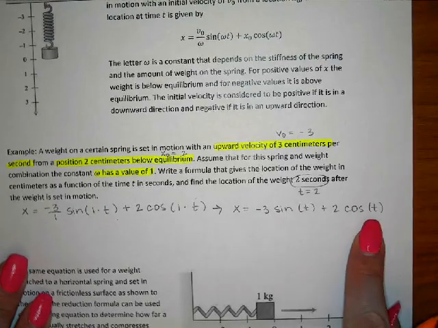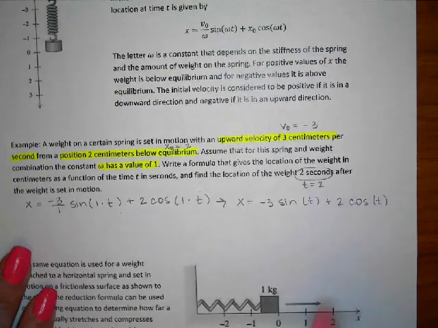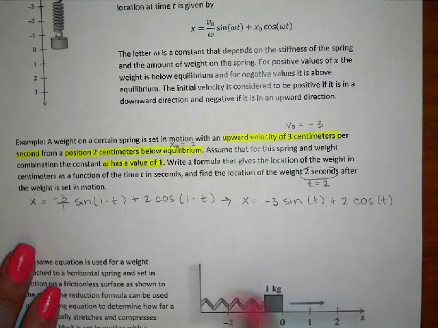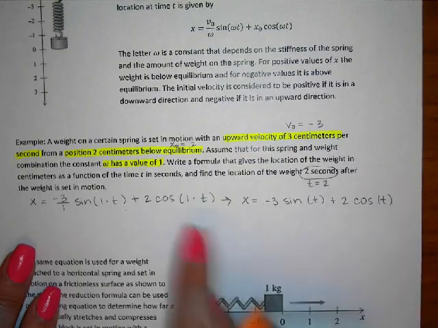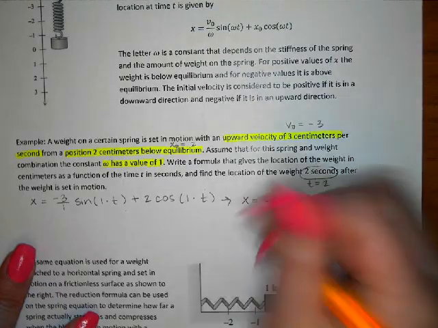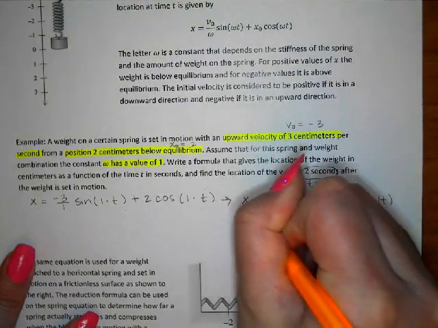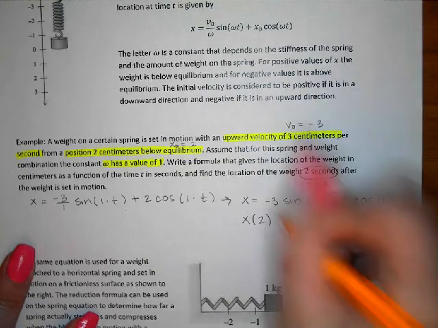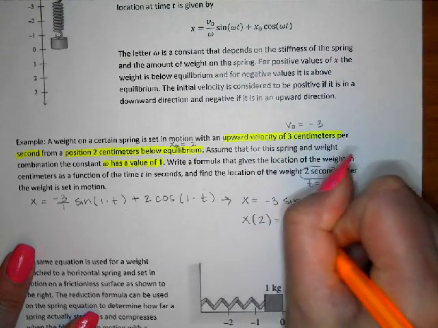And then it says find the location of the weight 2 seconds after the weight is set in motion. So take the equation, plug in 2, and see what you get. -3 times sine of 2 plus 2 times cos of 2. And so in here, we're going to type 2 in.